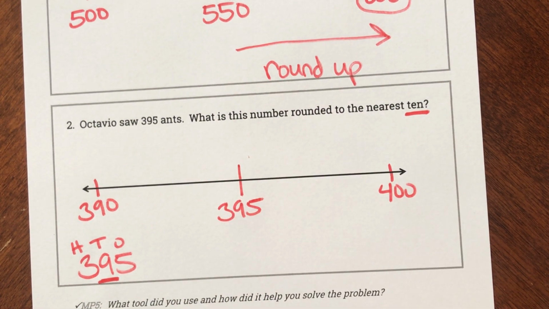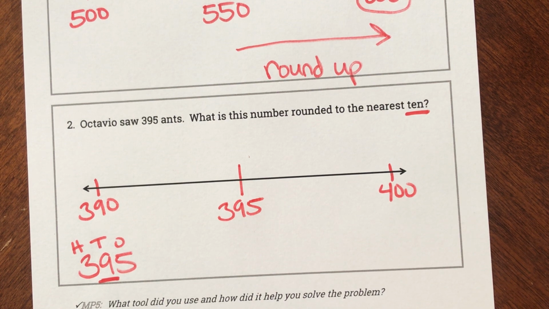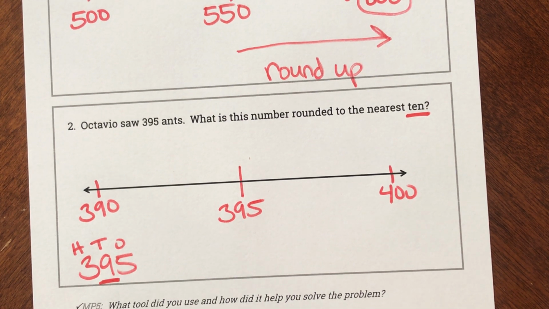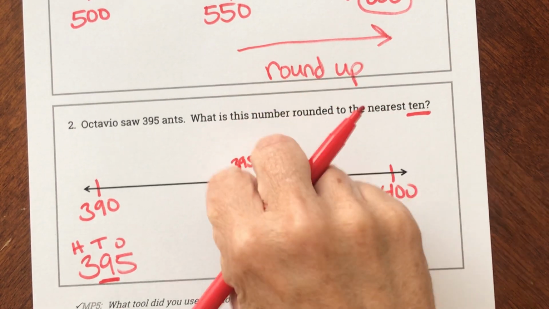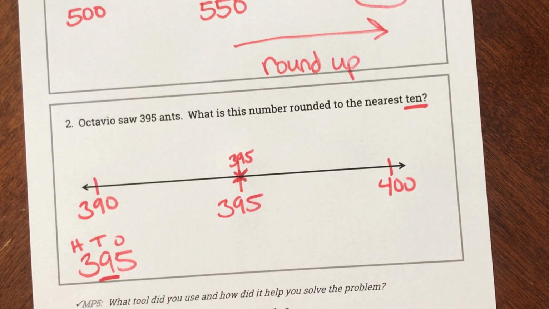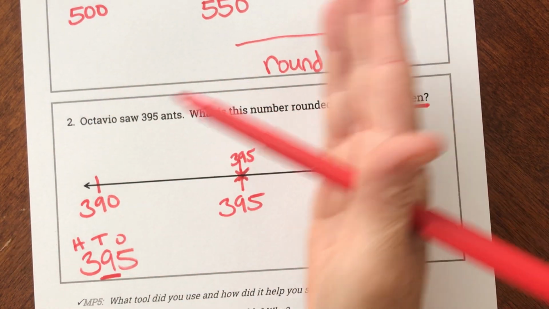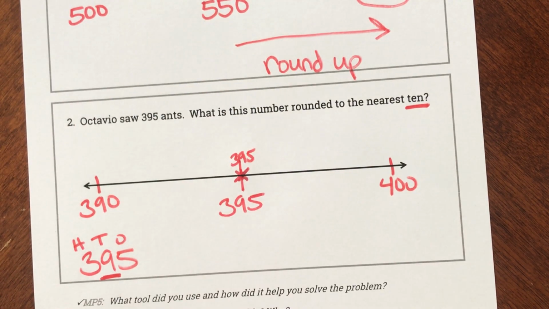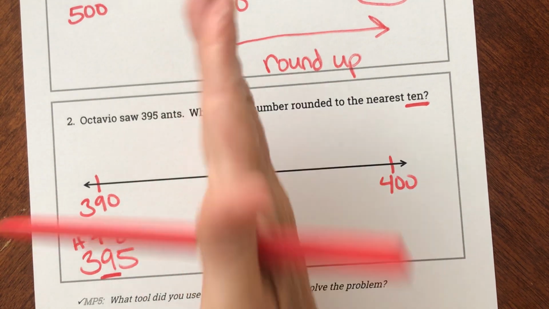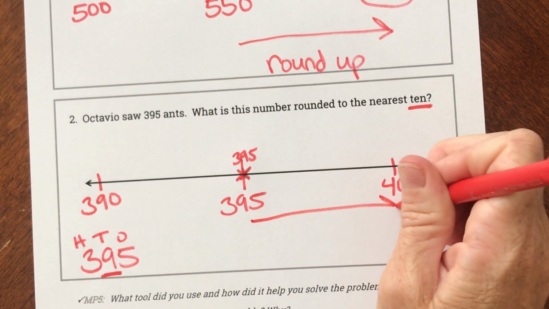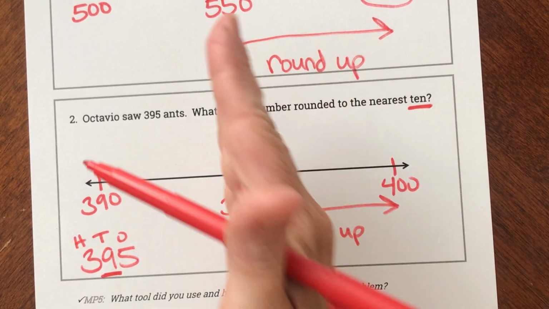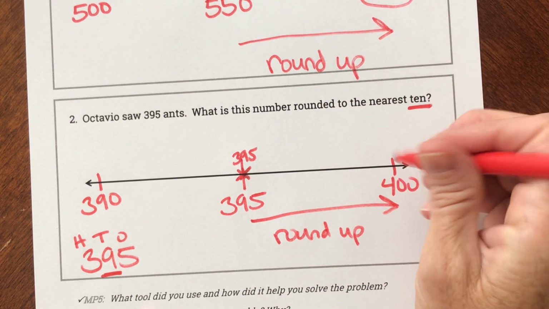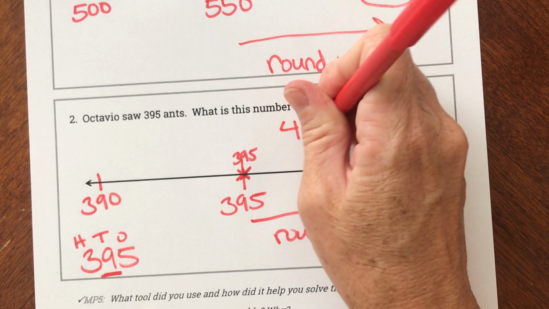395. Okay, where is our number now going to go on this chart? Our number is 395. So that's where our number goes, right there in the middle, smack dab in the middle. Okay, so this is kind of a weird one because it's not on either side. It's right in the middle. So here is a rule. When it's right in the middle, you always round up. If it's not on one side and it's in the middle, the rule is you always round up, which means my answer is 400.